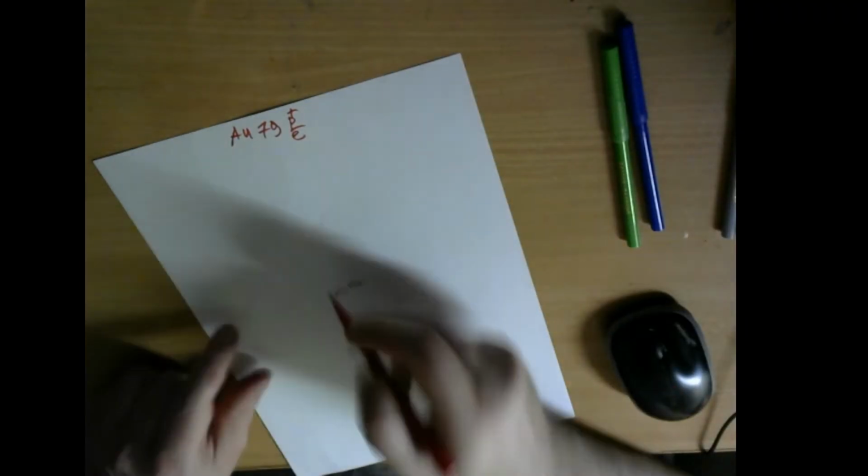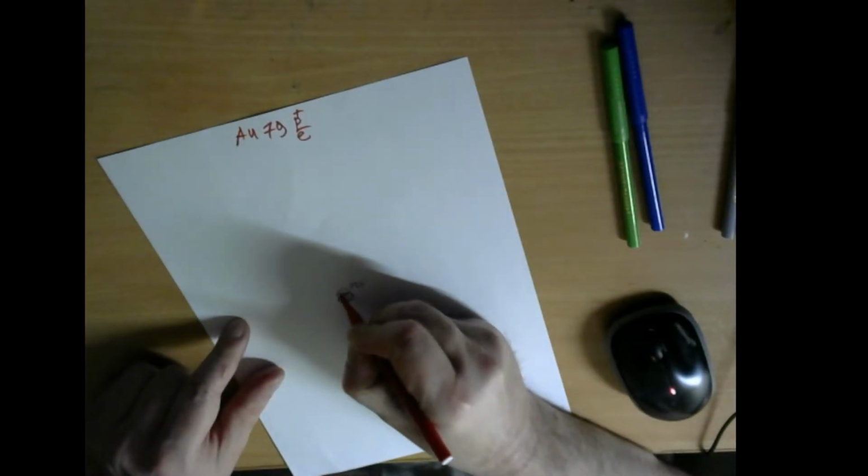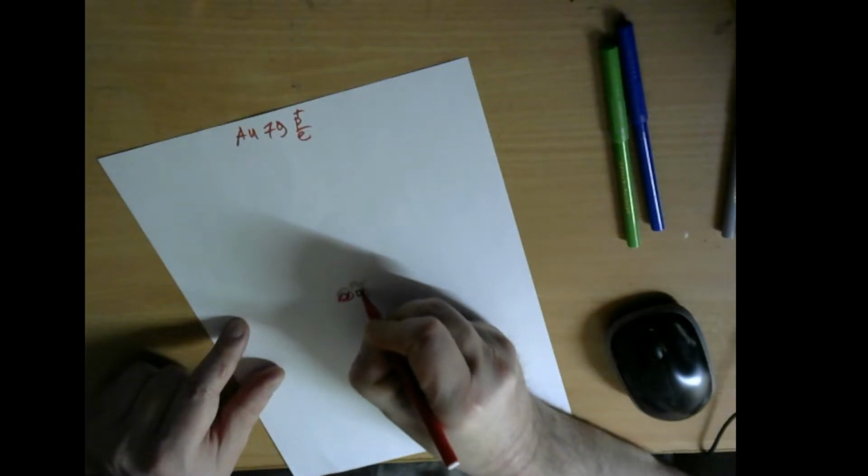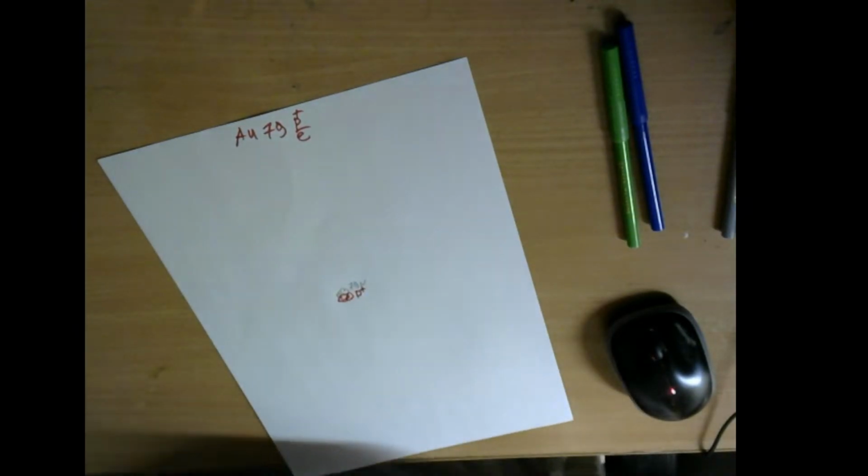I drew it quite small because the rest of the picture will be quite big. And we have also 79 protons here. Okay.